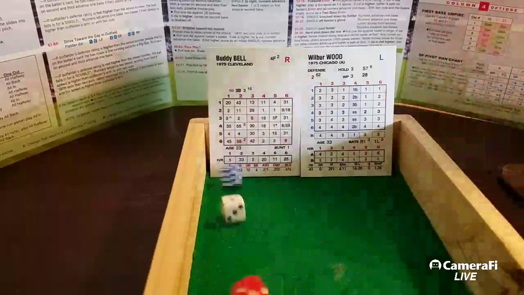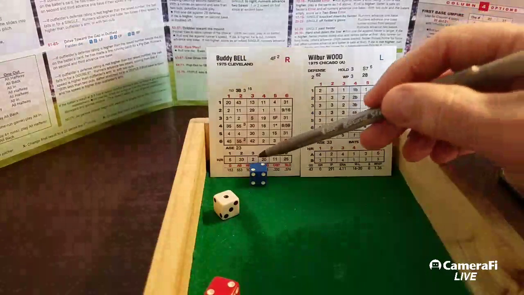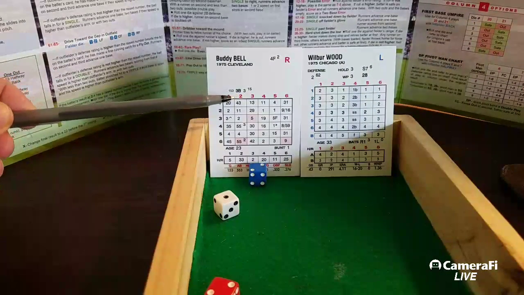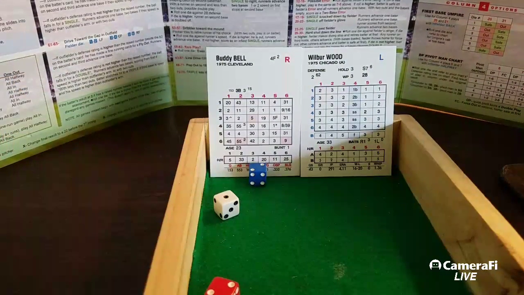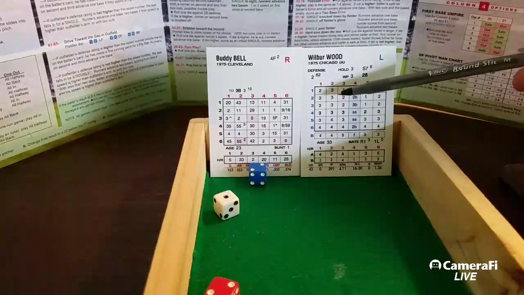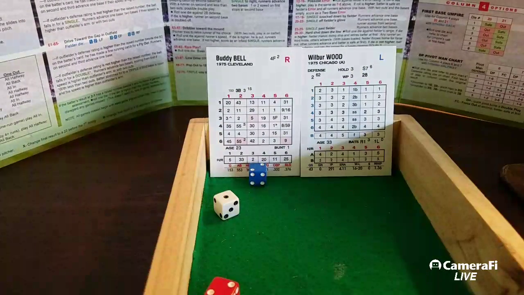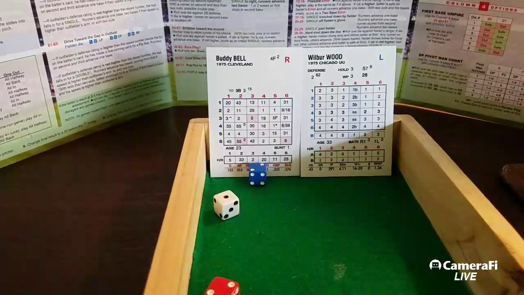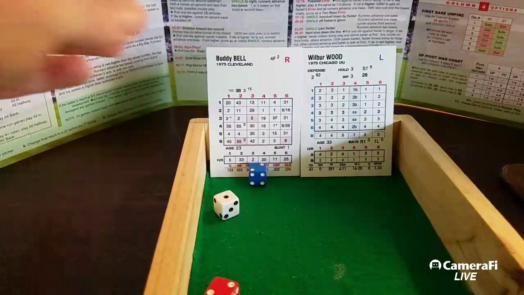All right, here's Buddy Bell. It's a 2-1-2. So for Buddy Bell, a 2-1 is a 43, and a 2-2 for Wilbur Wood is a 3. That's a 46 in column number 2, and that's a ground ball to short. This time no injury would be involved if we were playing injuries. They skipped that.